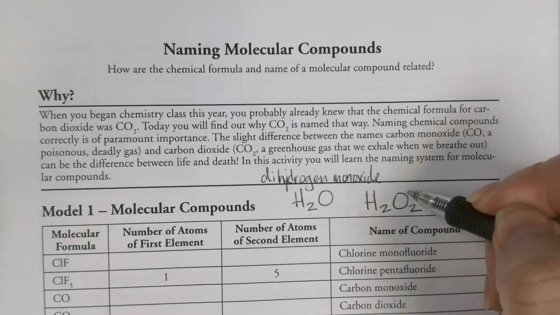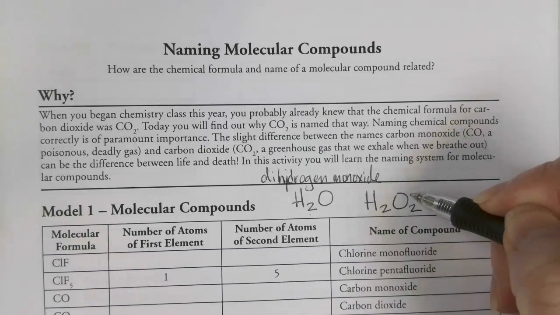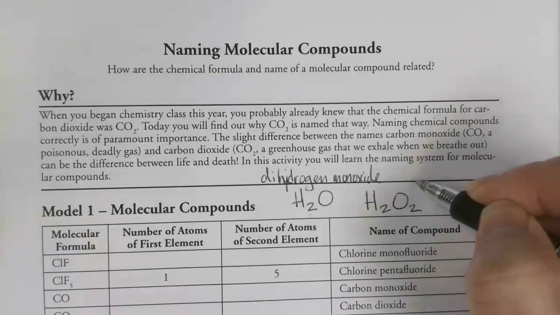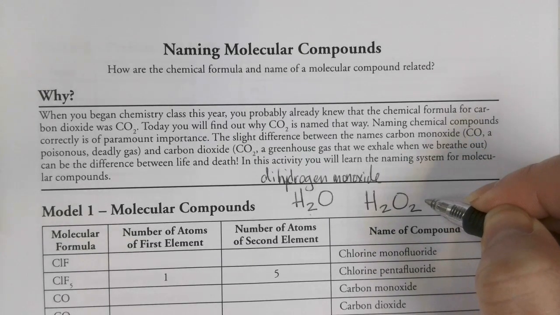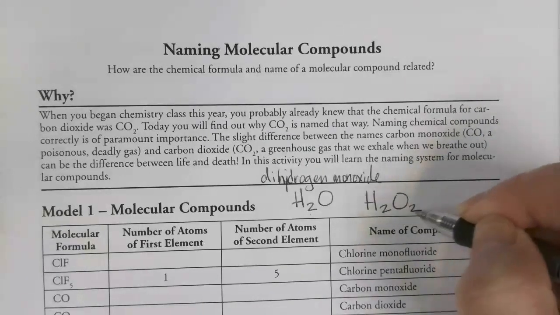The second compound also has a common name, and its common name is hydrogen peroxide. It's used often as a sanitizing agent, particularly in small wounds that aren't too deep, to get bacteria out and keep a wound from getting infected.